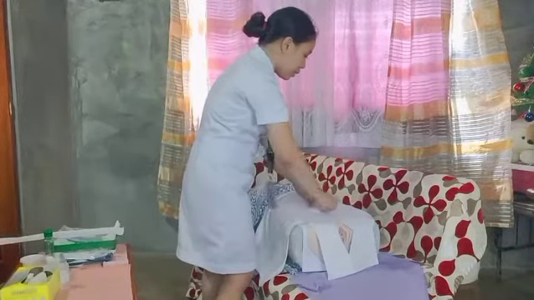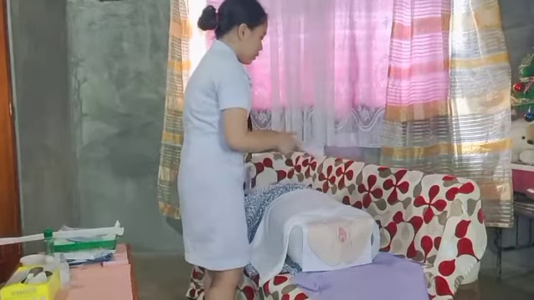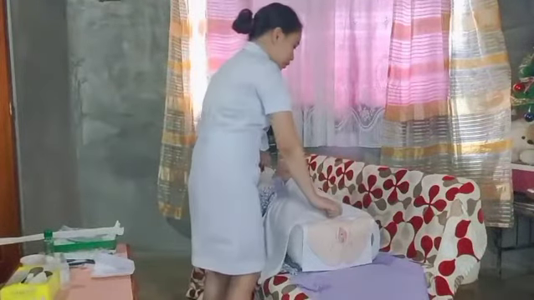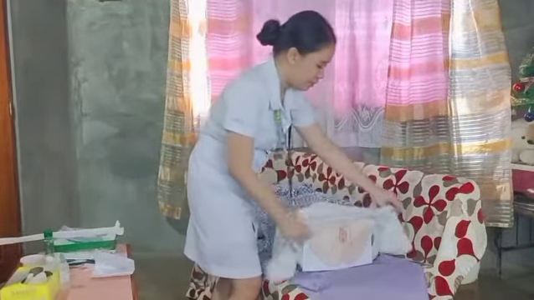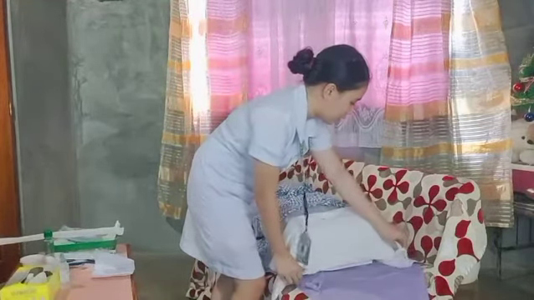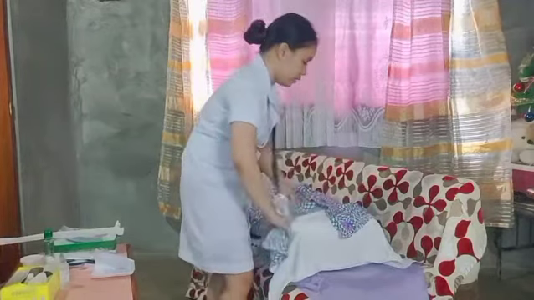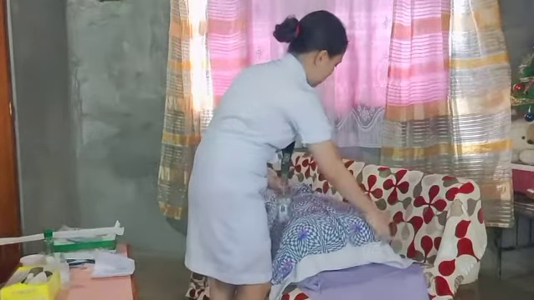Yan, expose na po natin ang inyong private area. So that's how we remove the female catheter from the patient.